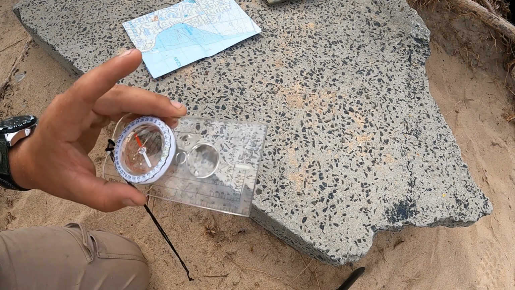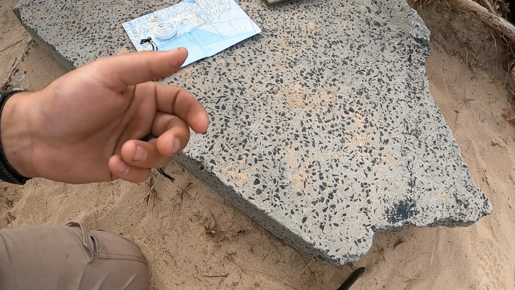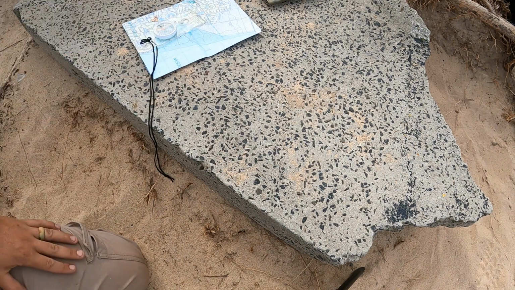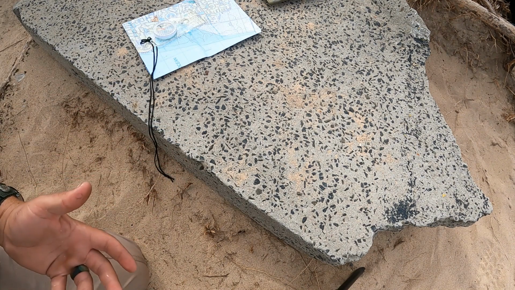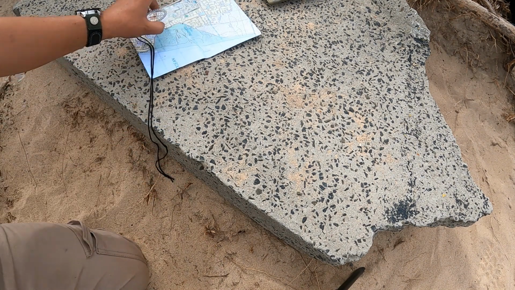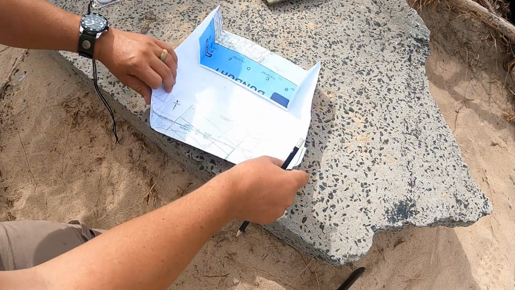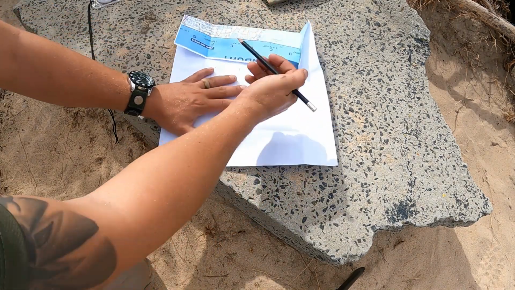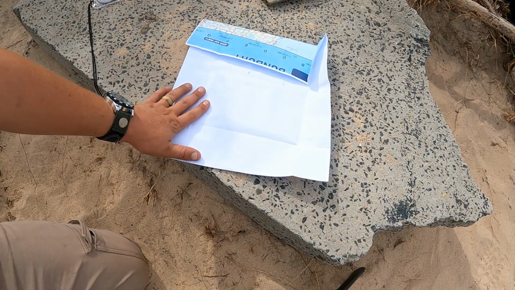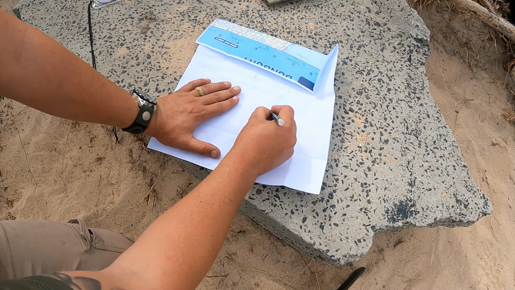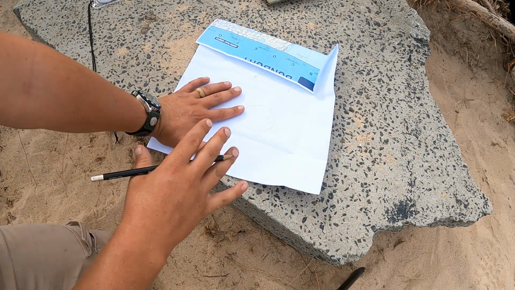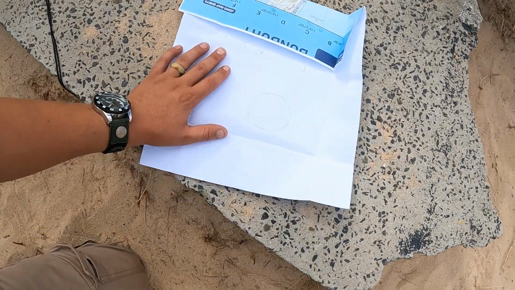Now if I was to use that grid bearing straight off the compass, I would end up being out over time, because remember at the start when I was talking about magnetic variations. So let's just use the back of this map. So let's just say that's the Earth.